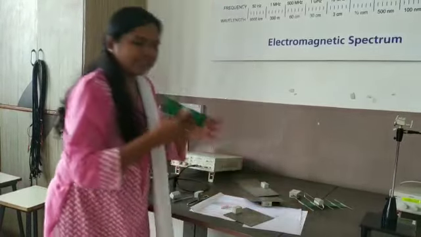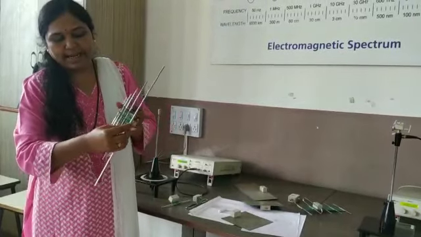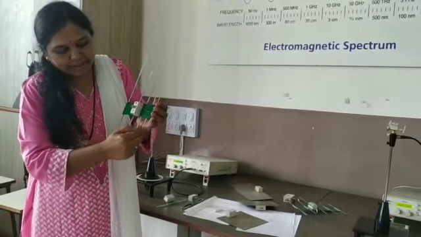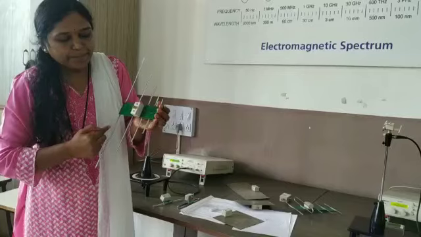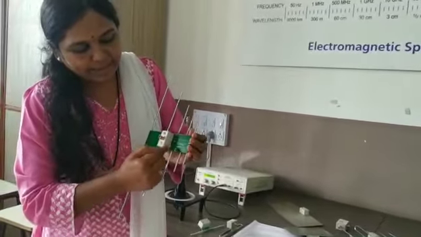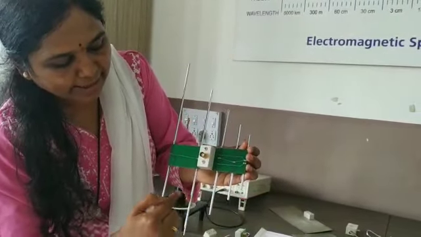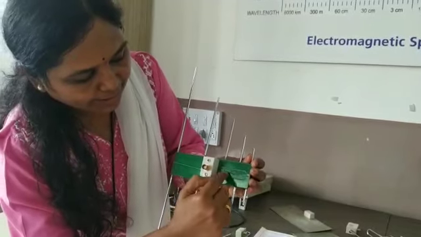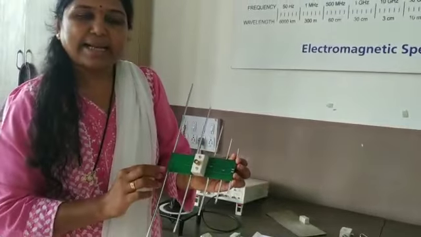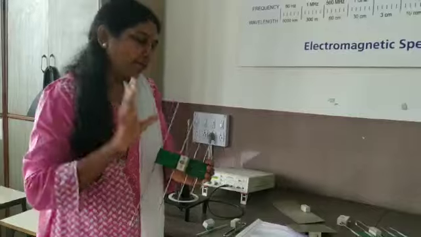Then this is another type of array, which is called the log periodic antenna. In this log periodic antenna, we can observe different antenna elements. The only difference between the Yagi-Uda antenna and the log periodic antenna is that we have to apply the excitation signal to each antenna element. You can observe here that this excitation signal is given to each antenna element, whereas in the Yagi-Uda antenna the excitation signal is given to only one element.